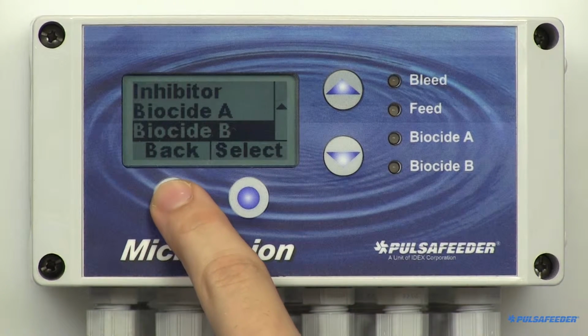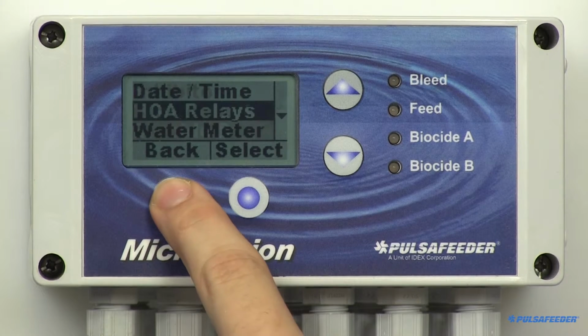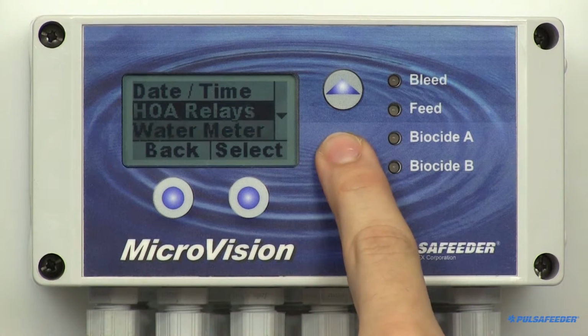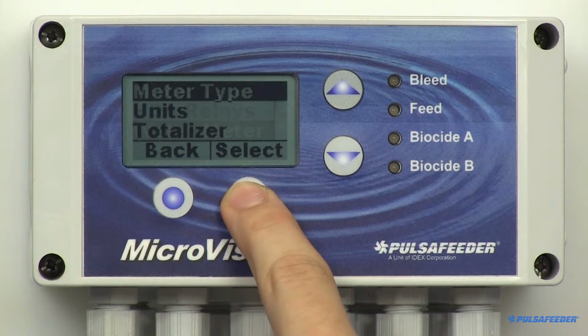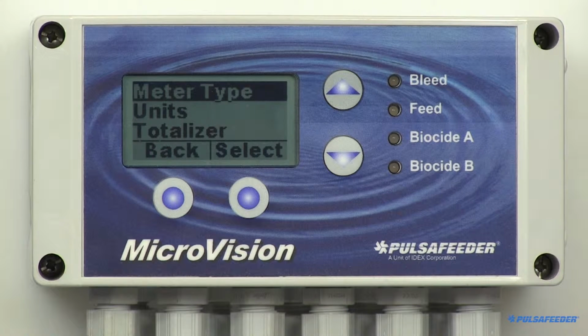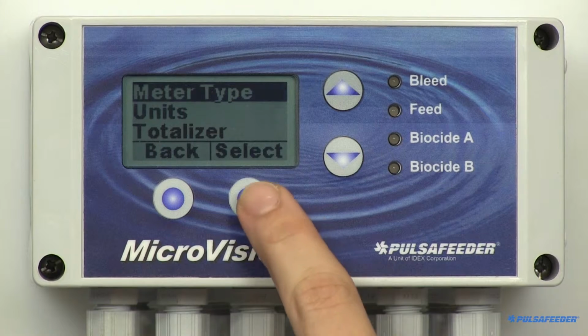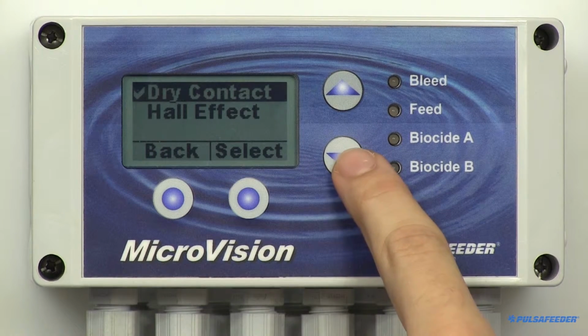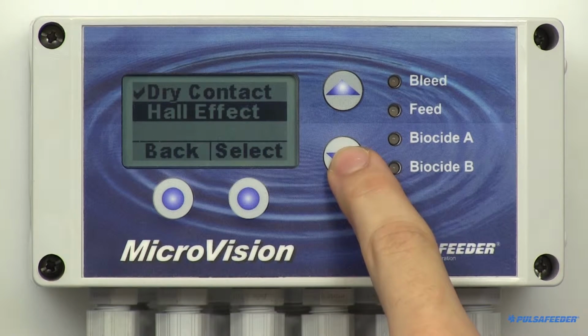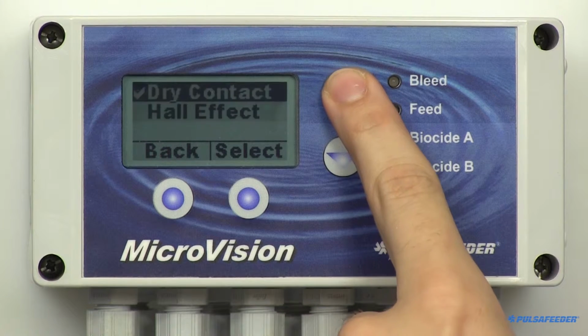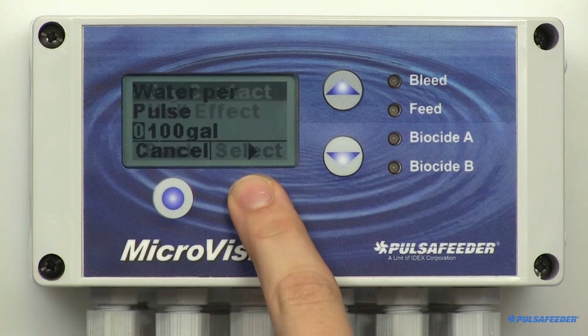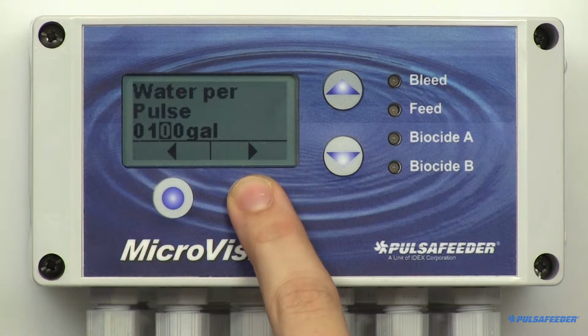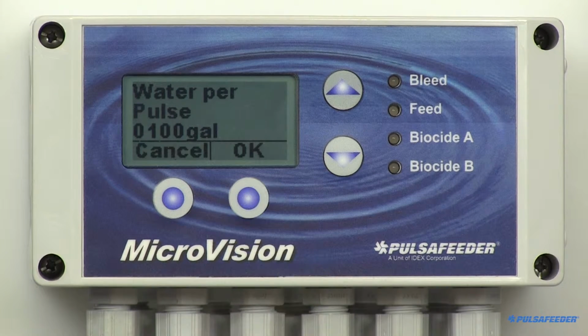Now we will cover the water meter settings. Press the back button and arrow down and select water meter. The first menu selection is meter type. Press select and you'll see both dry contact and Hall effect. If you have a dry contact style, press select and then enter the number of gallons per contact using the arrow and soft buttons and press enter.